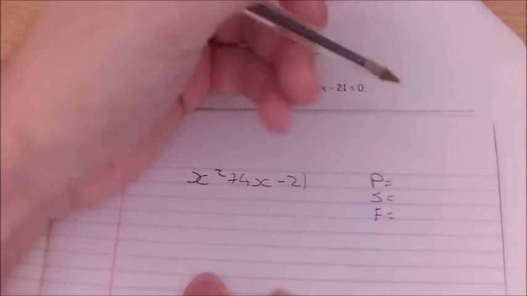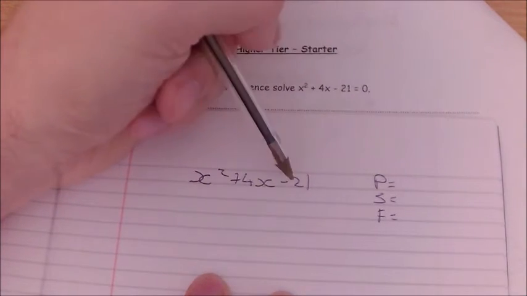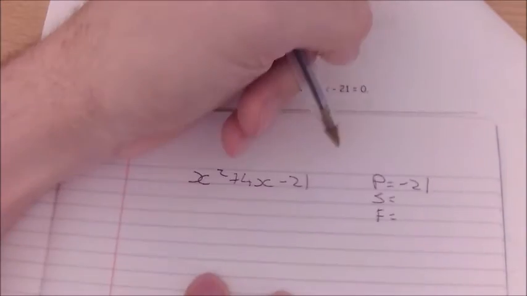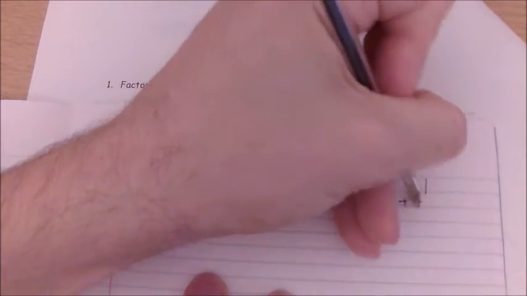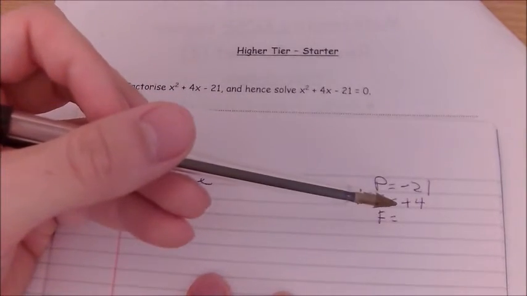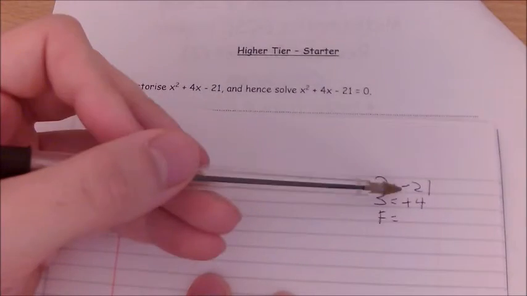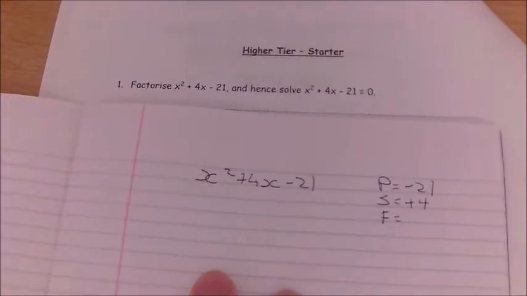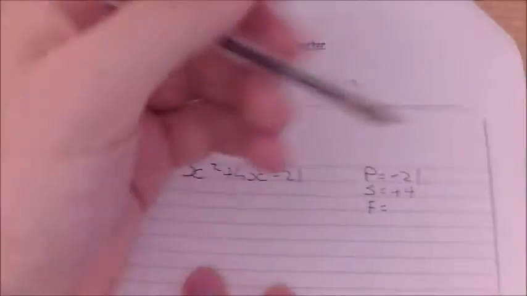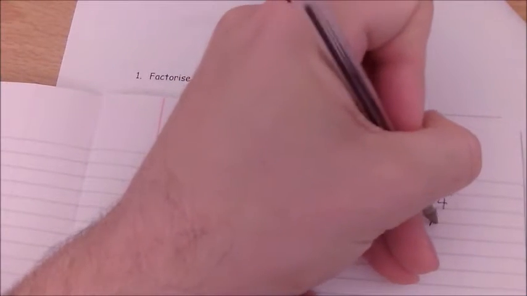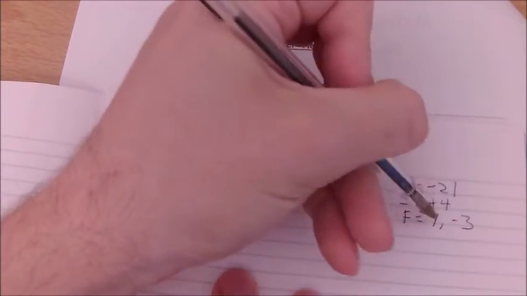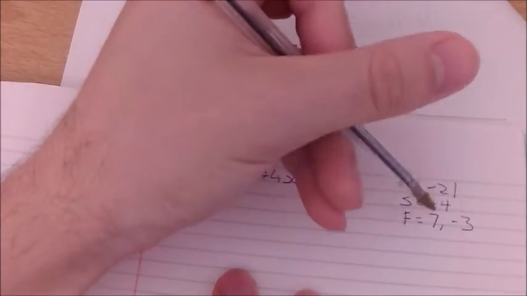So we do PSF, which is product, sum and factor. So two numbers that make a product of minus 21, two numbers that make a sum of the middle number, which is plus 4. One's got to be a positive, one's got to be a negative, to multiply together to make a negative answer. And that is, it's got to be 7 and 3. We're going to have plus 7 and minus 3, because 7 take away 3 is positive 4.